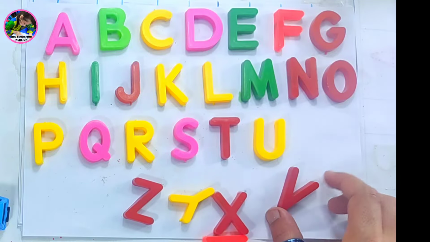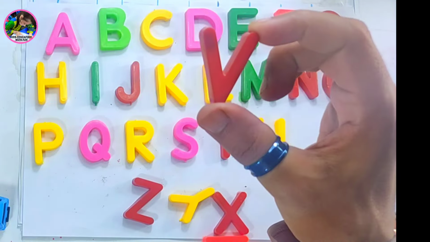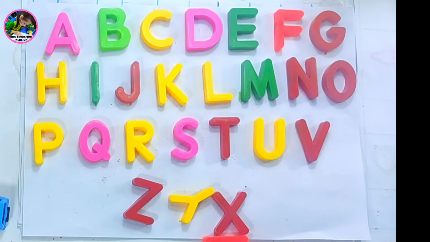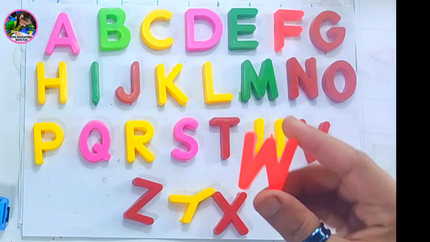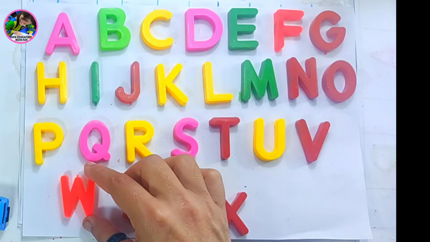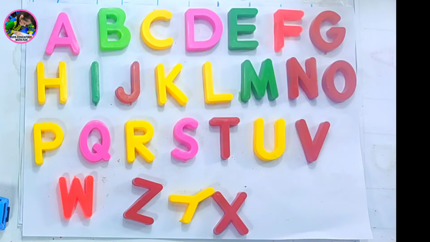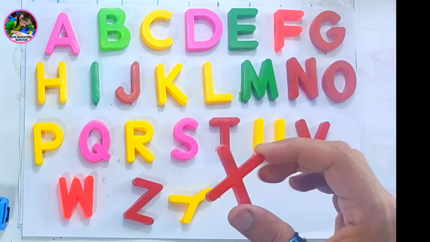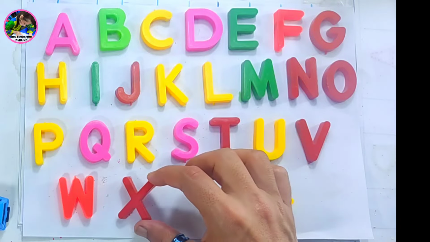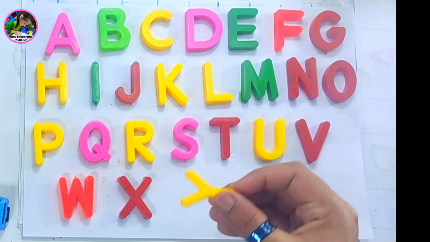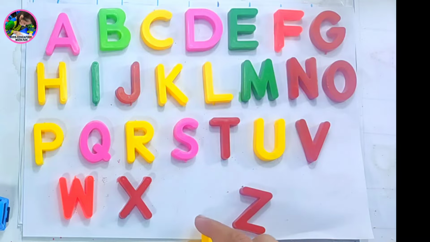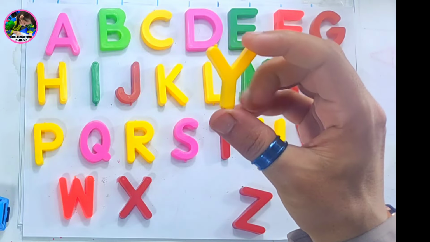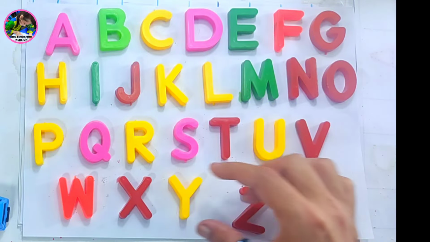V. V is for volcano. W. This is letter W. Watermelon. W is for watermelon. X. X is for xylophone. This is letter Y. Y is for yo-yo.